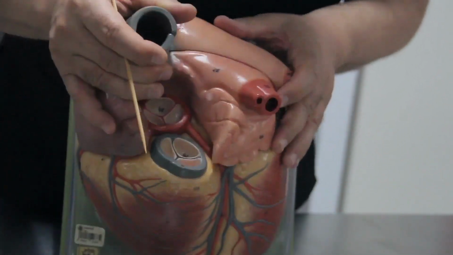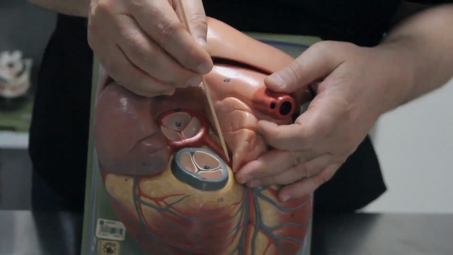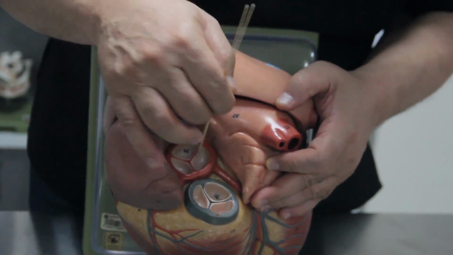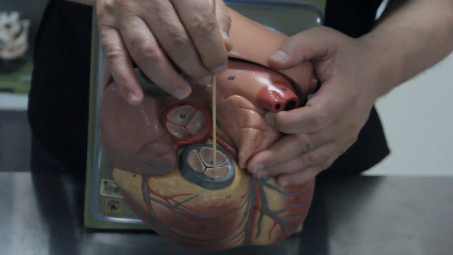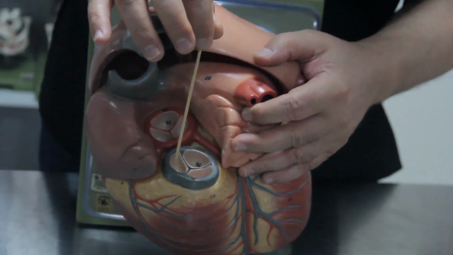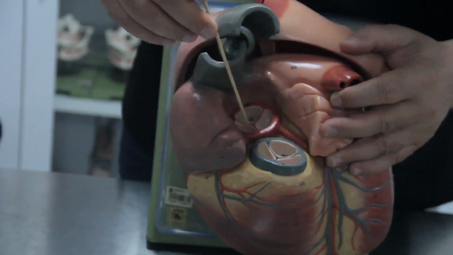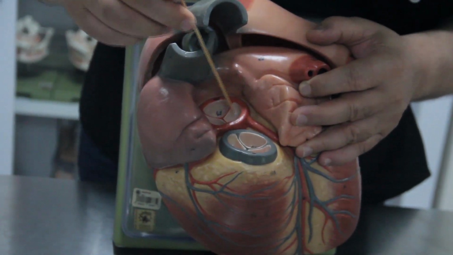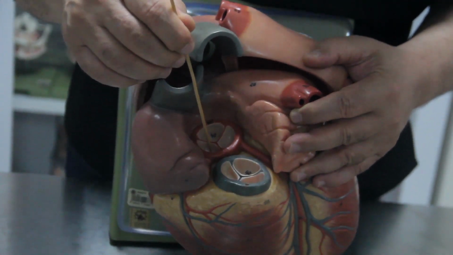We have these cusps, as you can see. These are the semilunar valves of the pulmonary trunk, and these are the semilunar valves of the aorta. For the semilunar valves of the pulmonary trunk, we have the anterior, right, and left. The most anterior is the anterior semilunar valve. On the right is the right, on the left is the left semilunar valve. In terms of the aorta, we have the right, left, and posterior. This is the right semilunar valve.